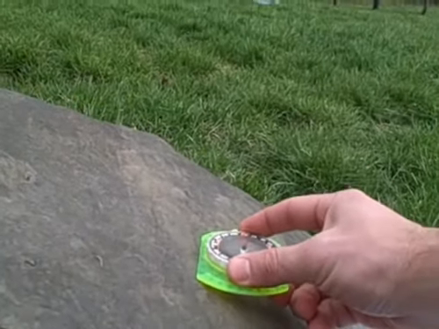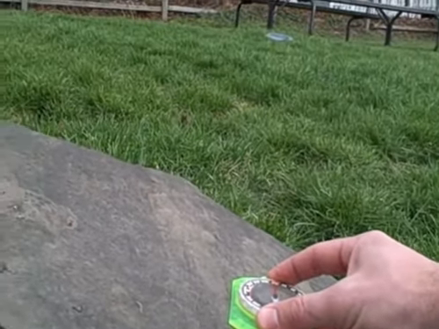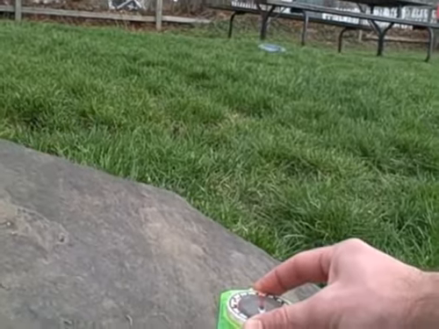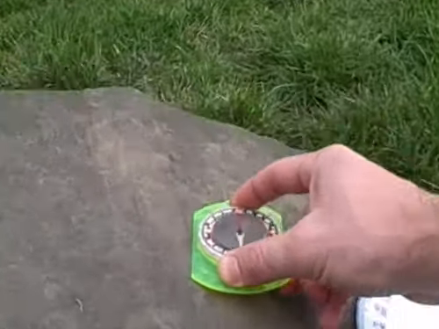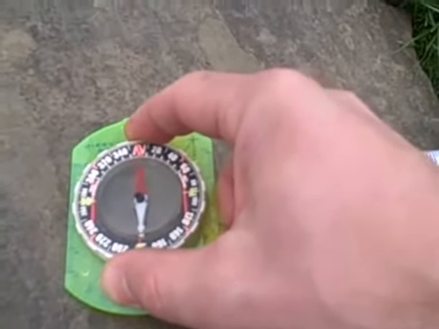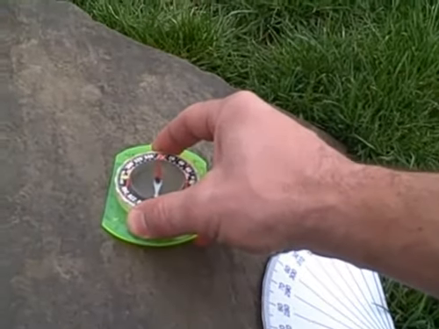So we put our compass here, and we see that the needle on our compass is pointing almost due north. All right? So that north-south line is the actual direction or strike of our rock formation. So we're saying that the strike of this formation is north-south.